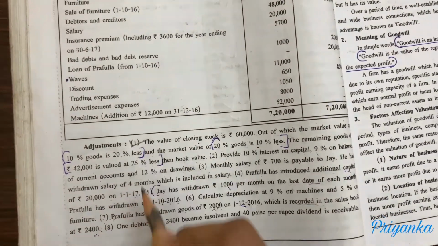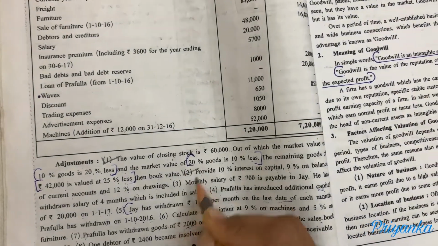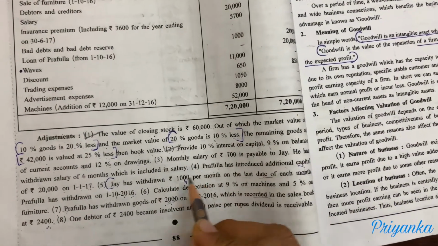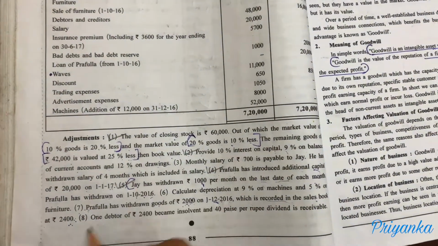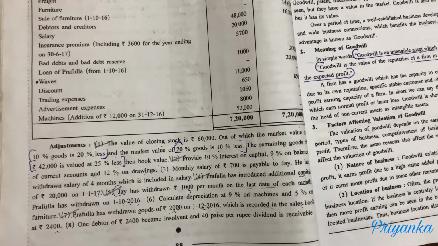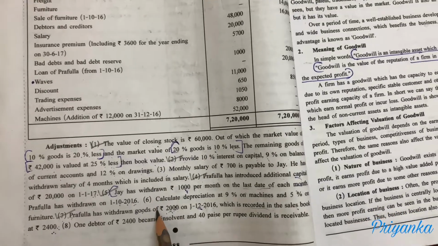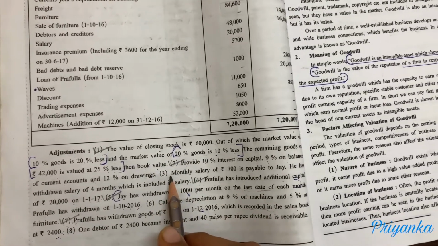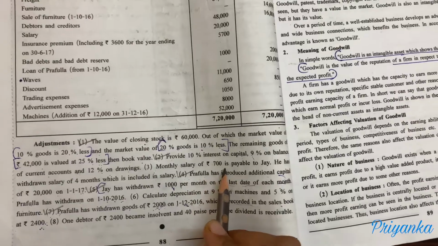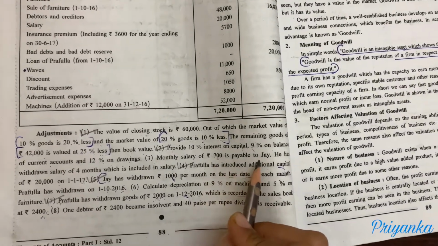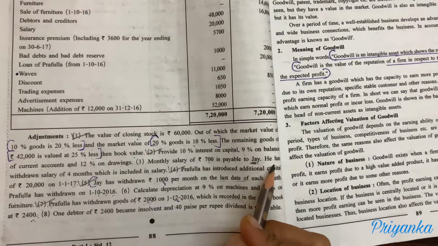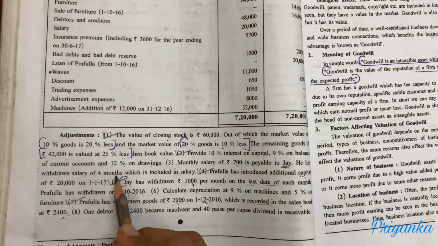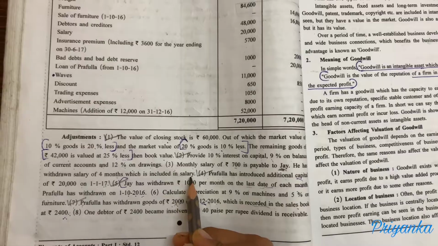Let's mark. First one we finished, second one we finished, fourth one is also done, fifth one also done, seventh one is also done. Now here the third and the sixth are left. Let's move to the third one. Monthly salary of rupees 700 is payable to J. Now here this is the salary of a partner. He has withdrawn salary of 4 months which is included in salary.